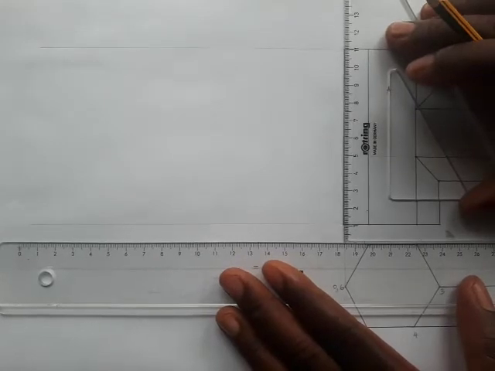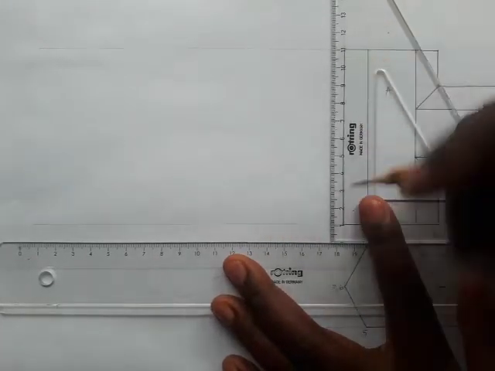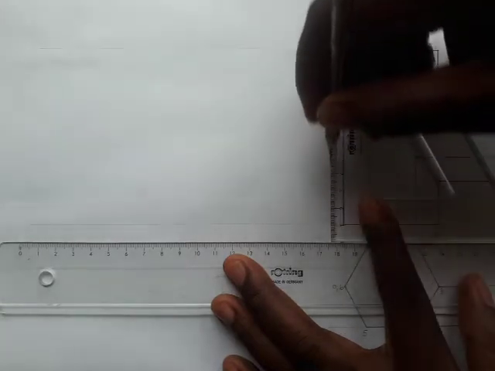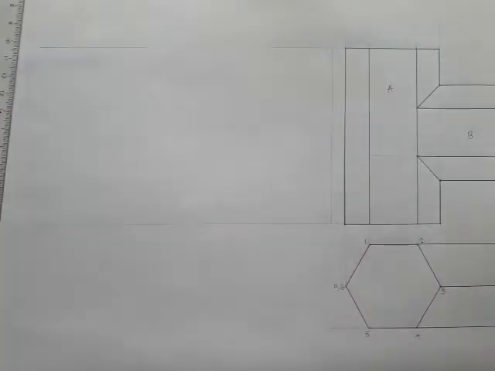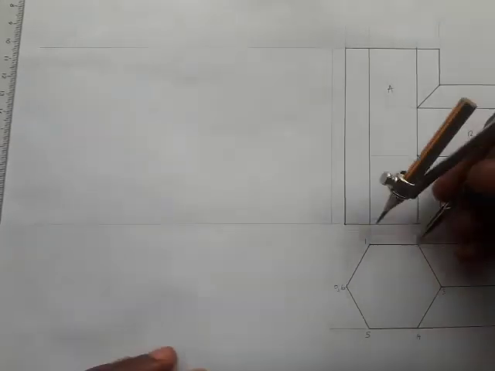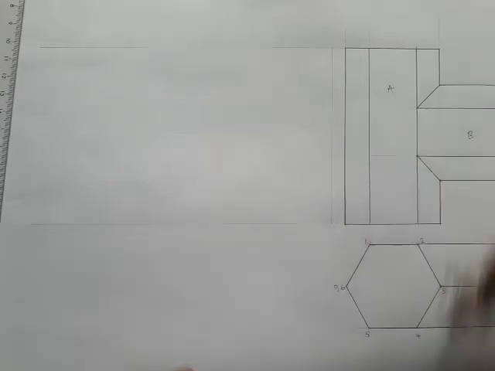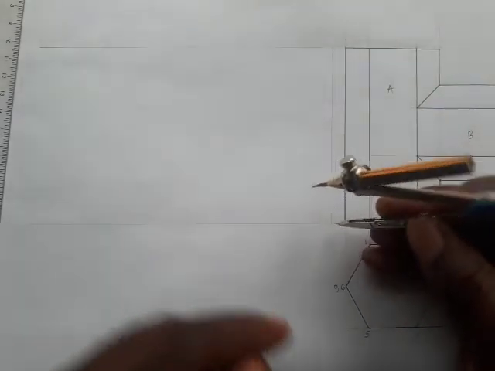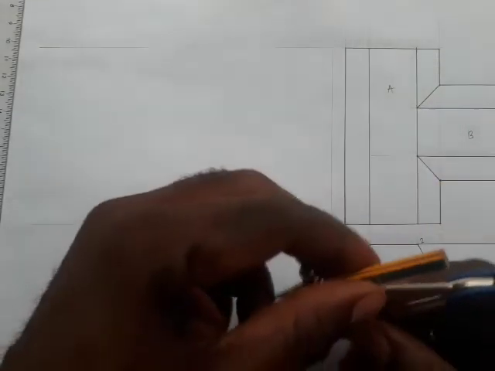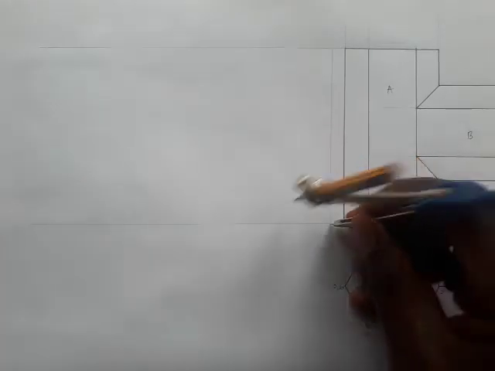So align with this vertical line, transfer to any convenient distance of your choice, and draw a thin line to start with. So that's the beginning of the development. Now stretch 2.6 again, that is 26. All right, stretch it, and from here step off 6 equal divisions because it's a hexagon, 6 sides.